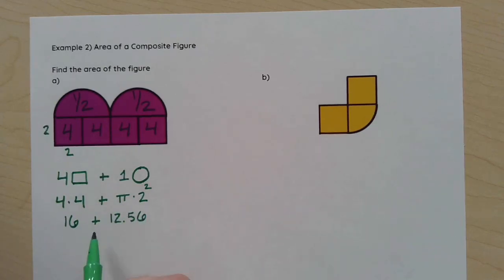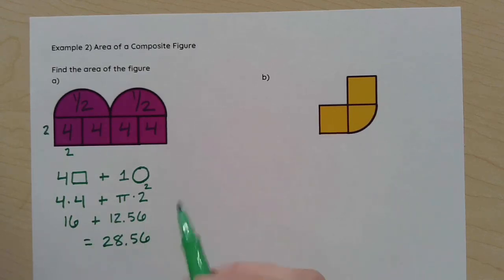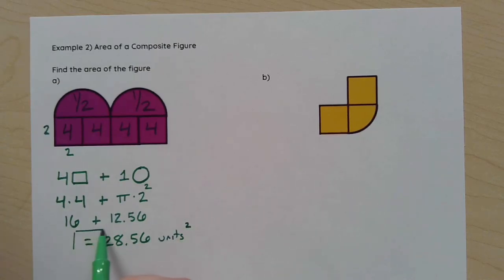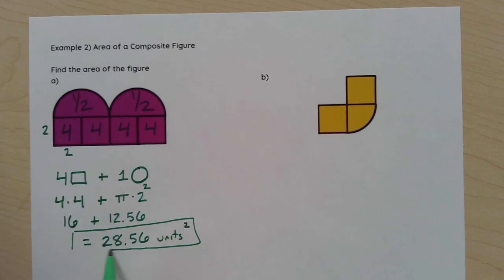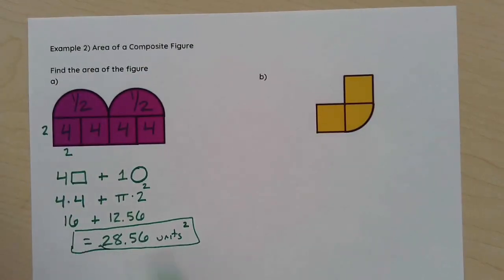Adding all of these areas, the areas of my squares plus the areas of my half circles together, gives me a total area of 28.56 units squared. So we're kind of just building up that composite figure from our parts.